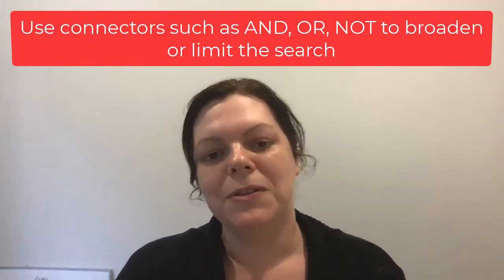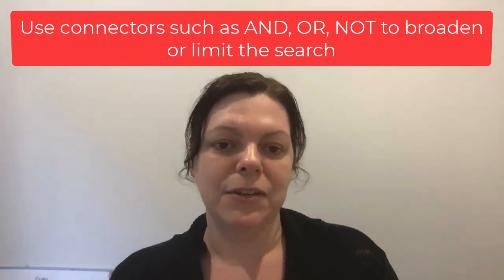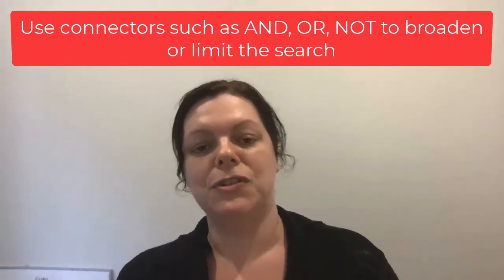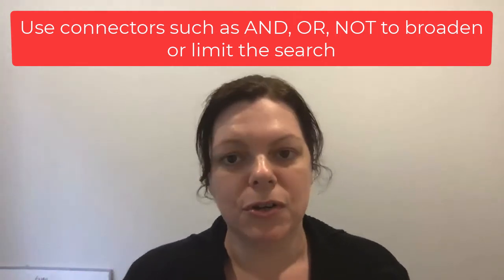There are other conjunctions that you can use to narrow or expand your search, like or and not. So if you were wanting to look at duty of care, but not in relation to medical practice, you wanted to focus on duty of care in police, then you could write not medical or not doctors or something like that.